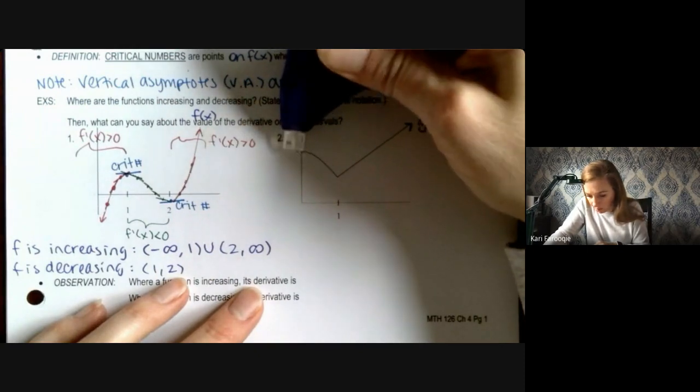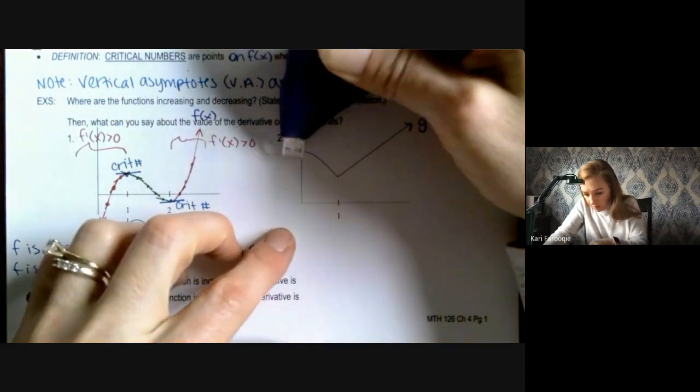Oh, I have messed up the whiteout pen. It needs a reset. Okay.